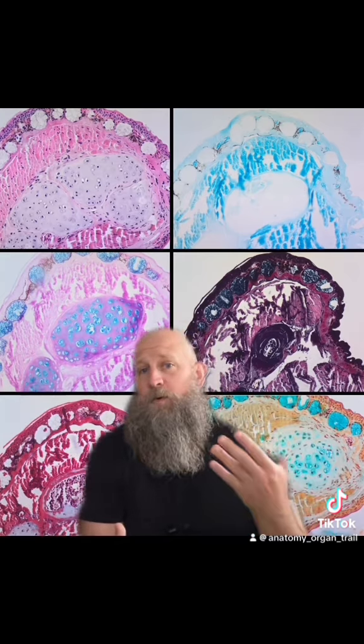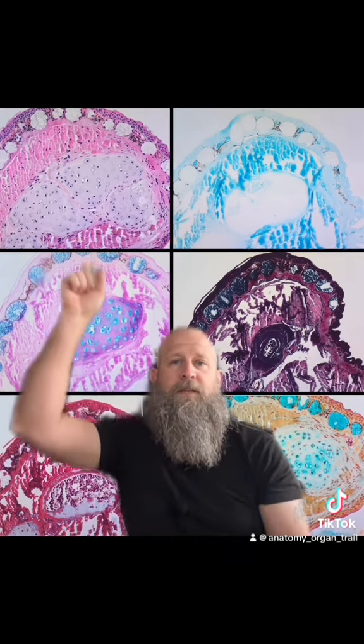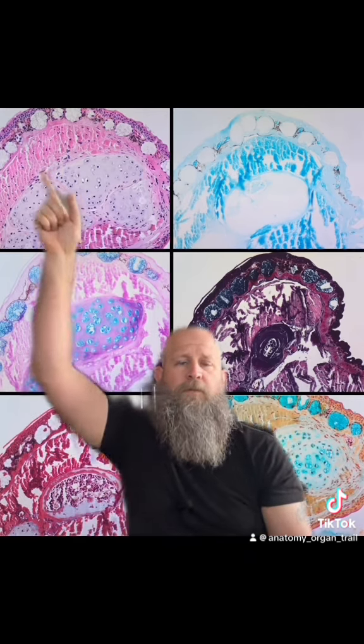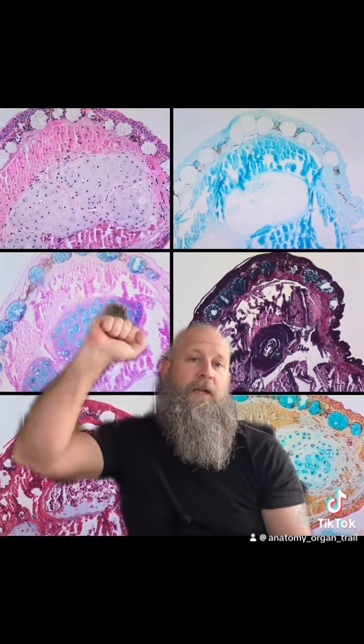The most popular stain, this one up here, is known as hematoxylin and eosin, and it's going to stain the nuclei of the cells a dark purple color, and then the cytoplasm of the cells sort of a pinkish color, so that we can differentiate between the nucleus and the cytoplasm of the cell. This is by far the most popular cytological or histological stain.